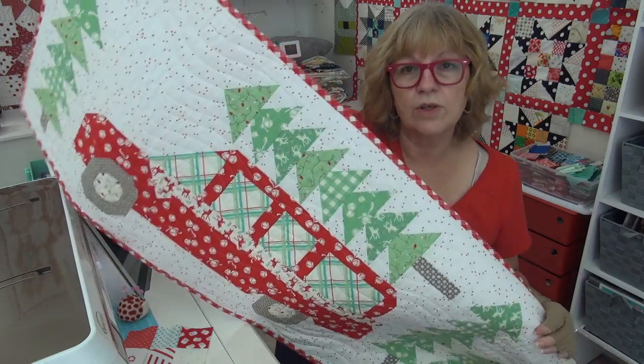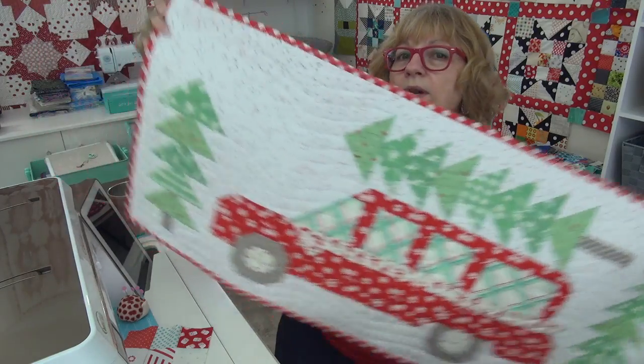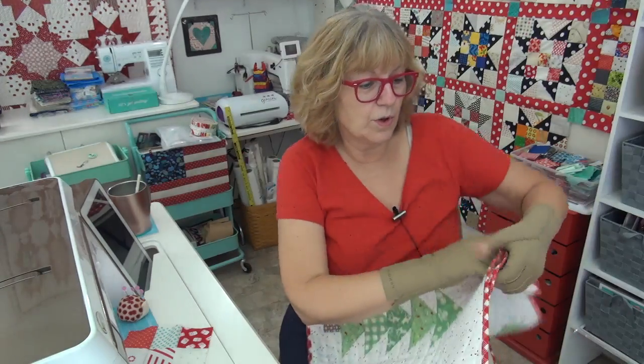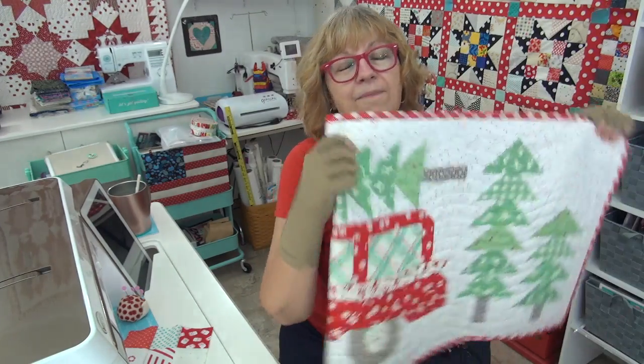So you need the Vintage Christmas book, and if you only want to do a table runner, that's totally fine. If you want to do the whole quilt with me, mine's done. Then we'll be working on the quilt, and I'll have it hanging up on the days that we talk about it. It'll be on Fridays, and it starts next Friday, August 28th. That is the first day where you start working.